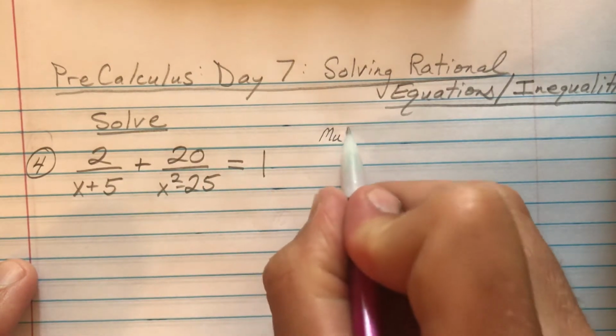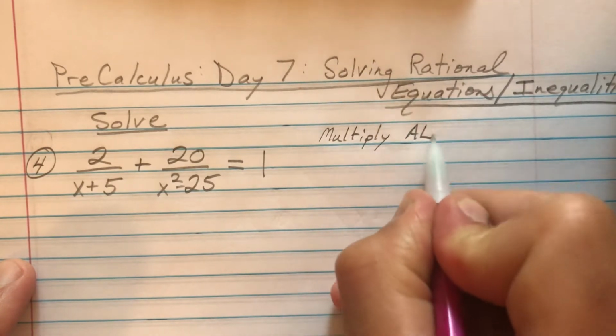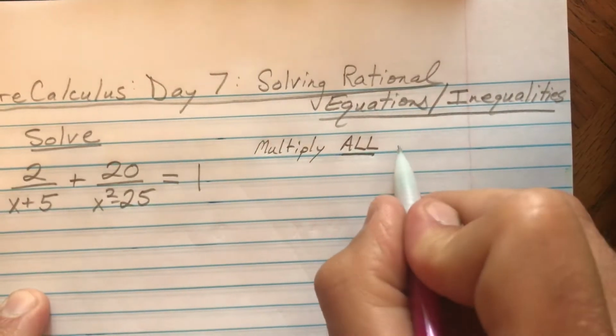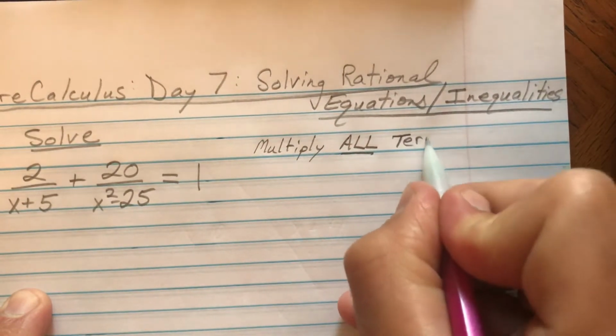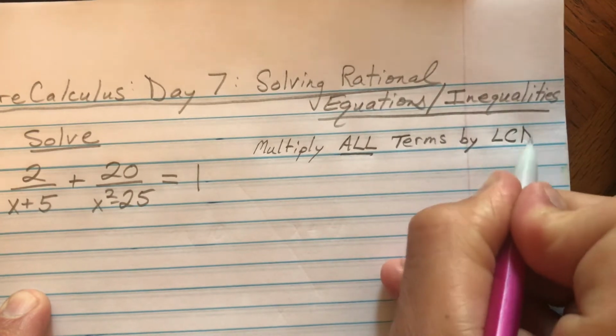So we're going to multiply all, not just the ones with fractions, but all terms by the least common denominator.